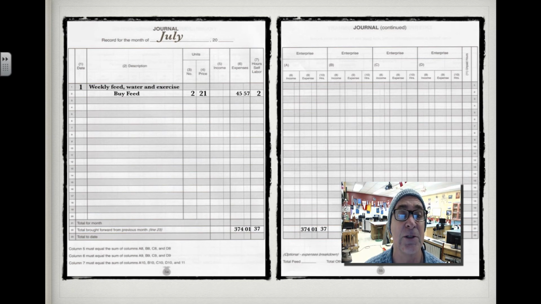On July 1st, you started your weekly feed and care and exercise, 10 hours. So that should be fairly easy right there. And then on the 3rd, we bought some more feed because you probably didn't use it all last month, but since you're in the feed store, you went ahead and bought 2 more sacks. There we go, 45.57, and it's 2 hours.